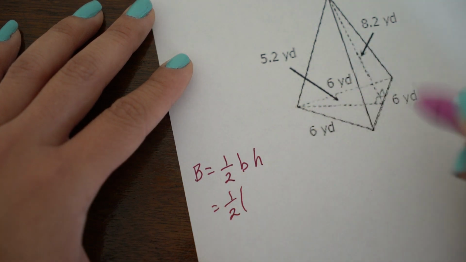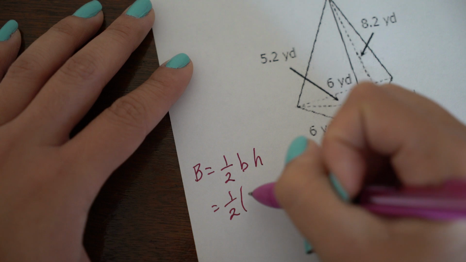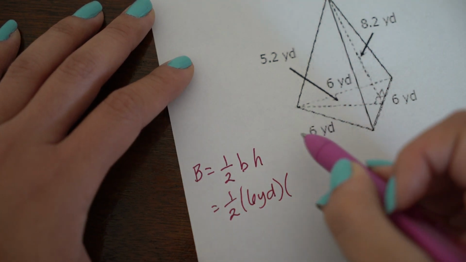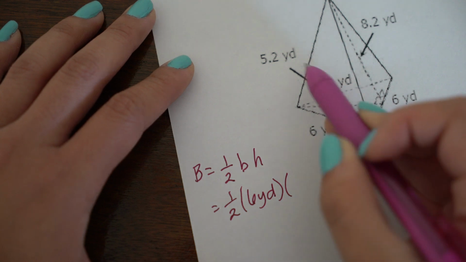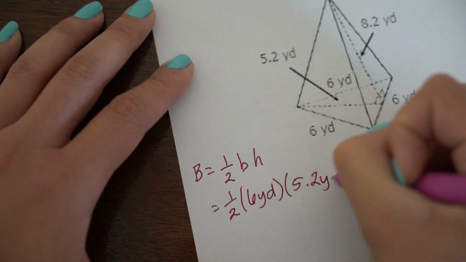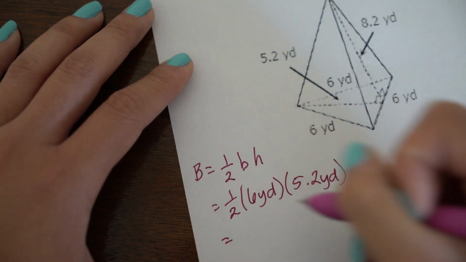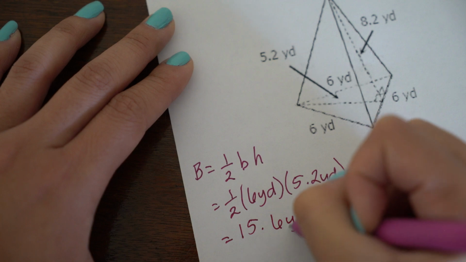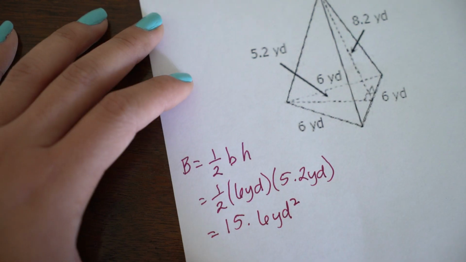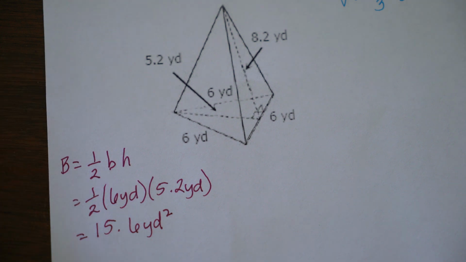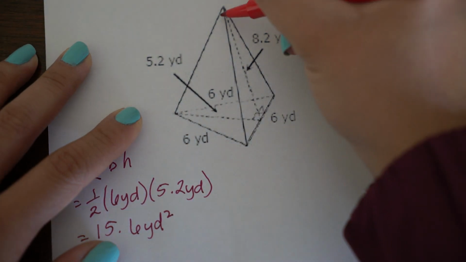The base for this triangle is 6 yards. And the height for the triangle, which is this one right here, is 5.2 yards. Once we multiply this out, we get an area of 15.6 yards squared. Now we need to find the height. Notice how the height is not given. So let me draw the height here.